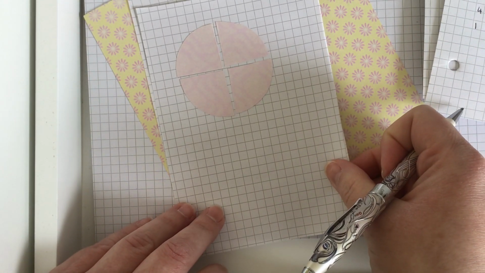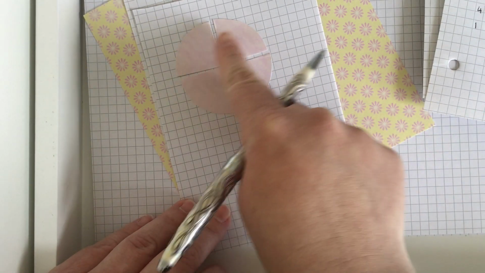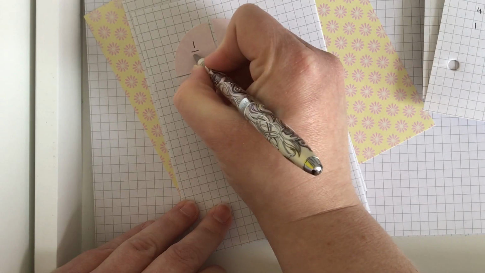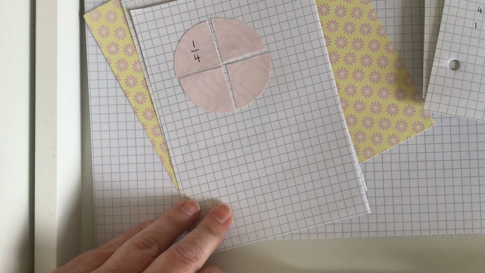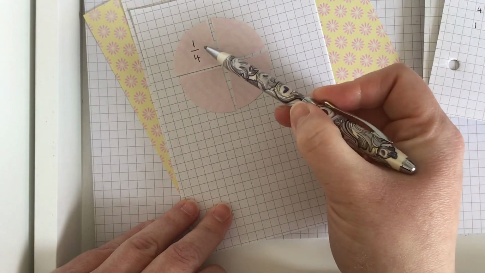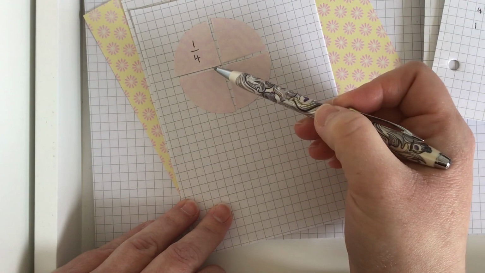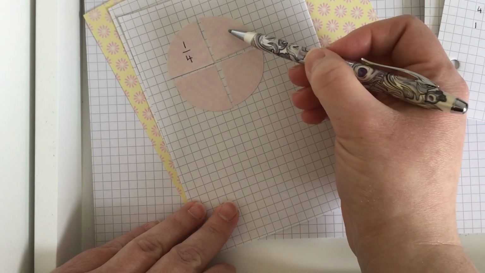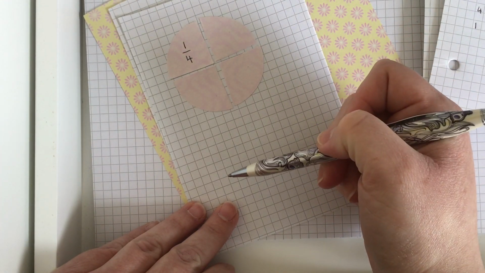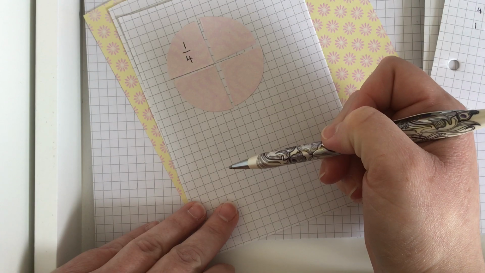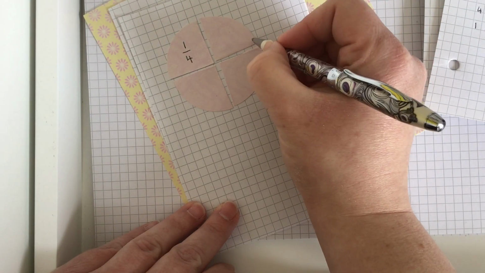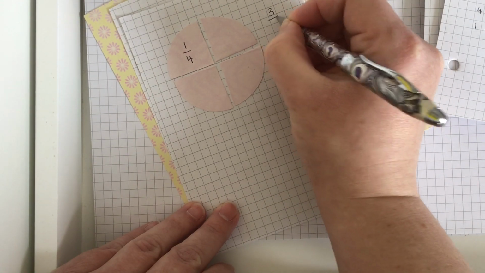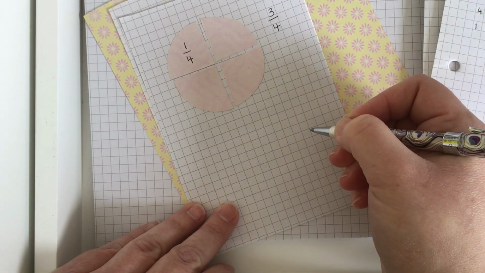Again, I've got another shape. This time I have a circle. It's been cut into 4 quarters. So I'm going to label one of them as a quarter. Sometimes we might look at more than 1 part, and we can label these as fractions too. Here, I actually have 3 parts of my whole circle left. If I was to label all of these 3 parts, I would call it 3 quarters.